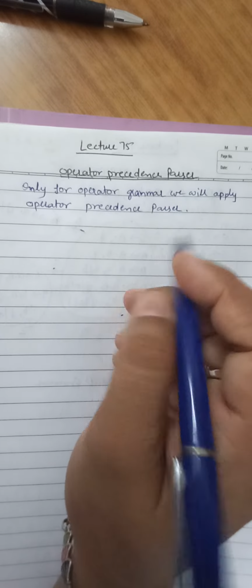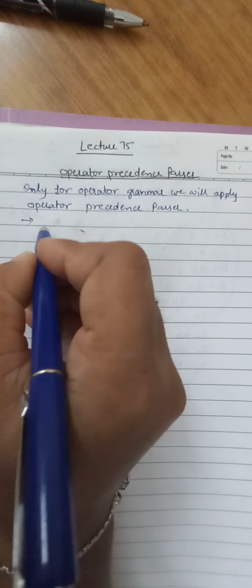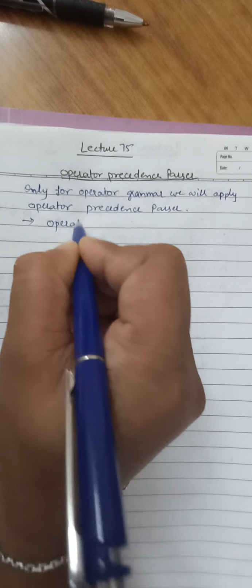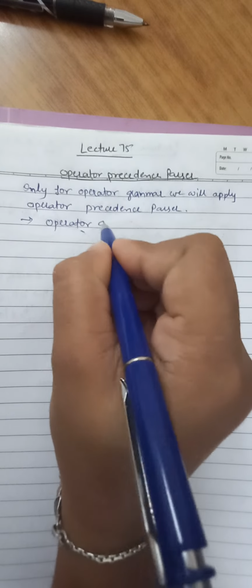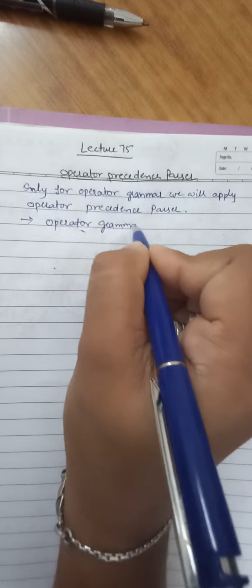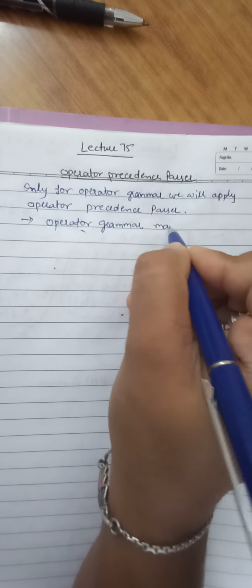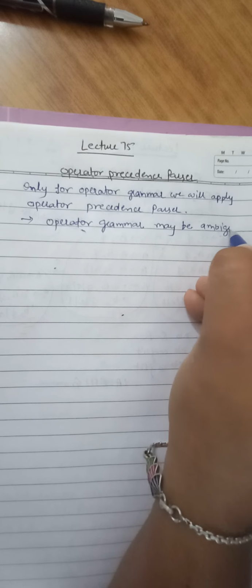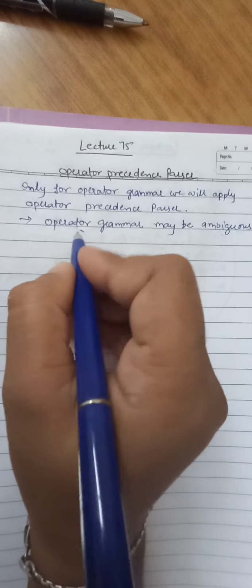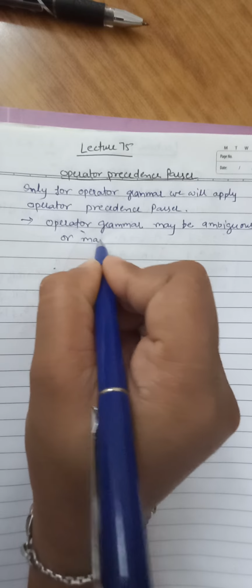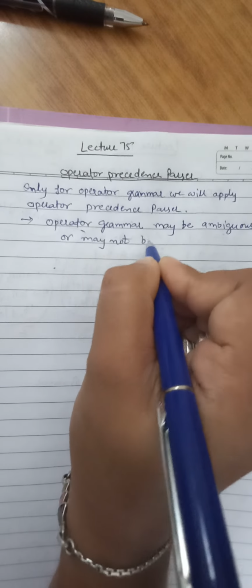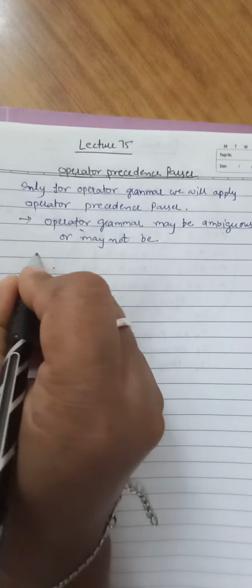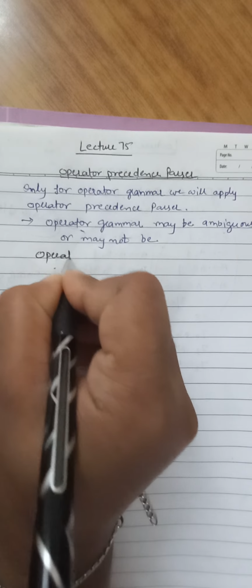Then what is operator grammar? We can say operator grammar may be ambiguous or may not be. So what is the proper definition of operator grammar?